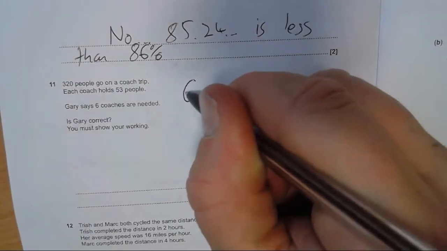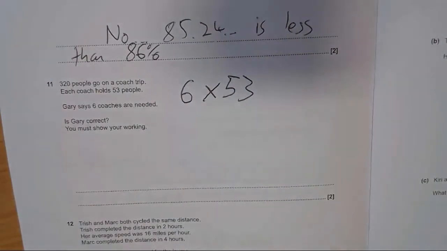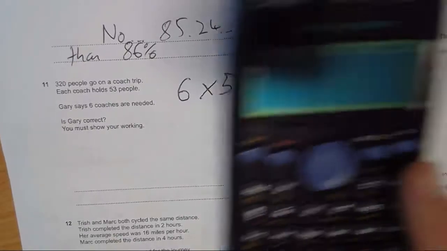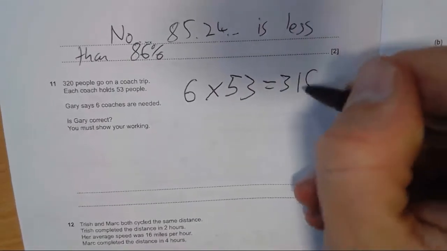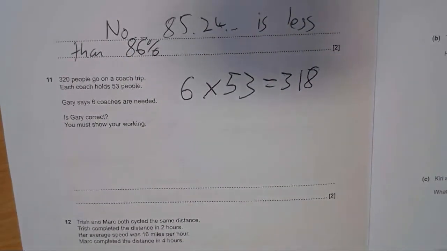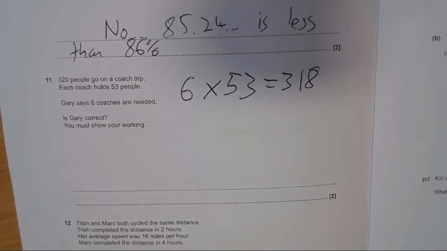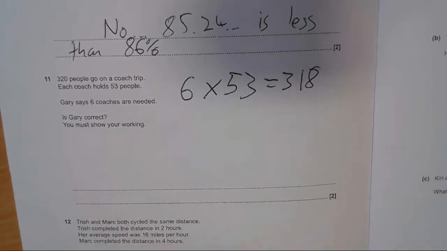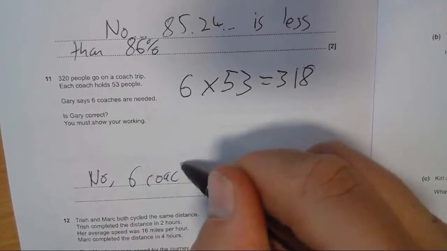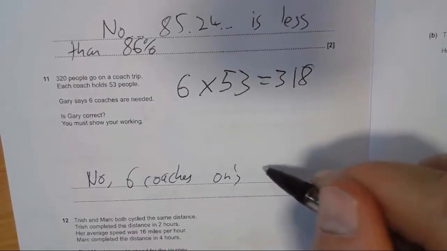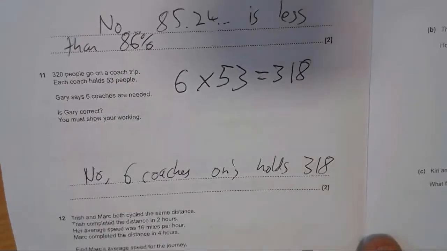Imagine they had 6 coaches, and each one can take 53 people. That's 6 times 53, which on the calculator is 318. So if they need to take 320, 6 coaches only holds 318. So, is he correct? No. 6 coaches only holds 318, and they need to take 320. That's one way of doing it.